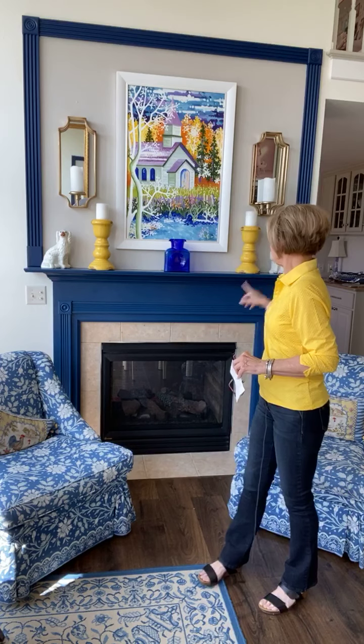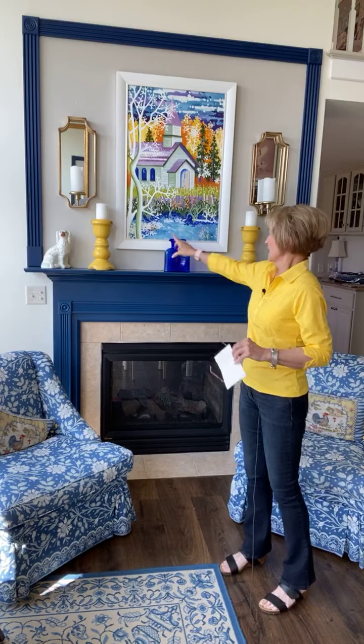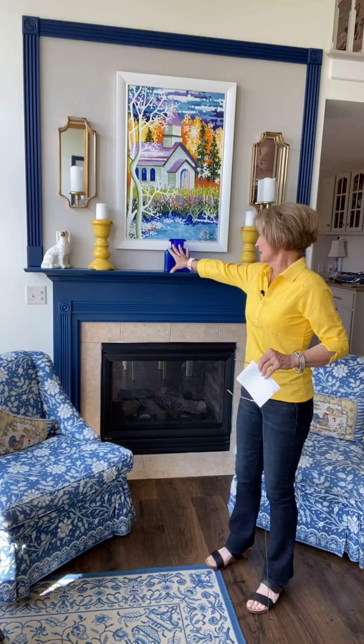And then these yellow candlestick holders are from a shop here called the Stone Trough in Salem, Ohio. And would you believe I bought those when I was here visiting my sister Kim, probably, I don't know, 5 years ago.